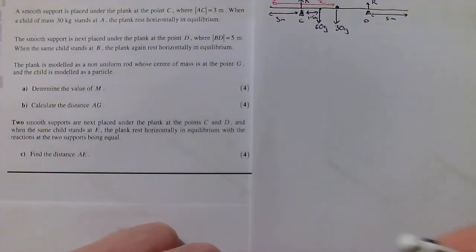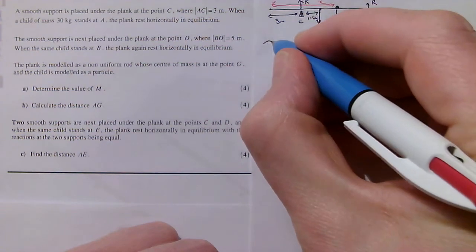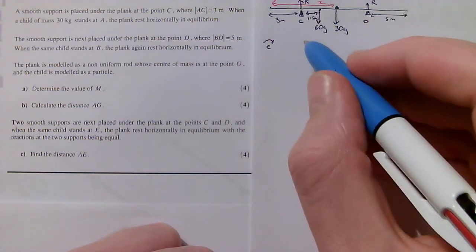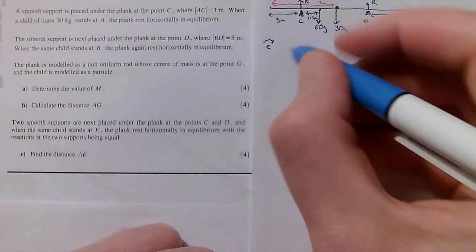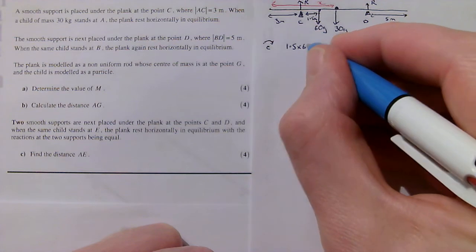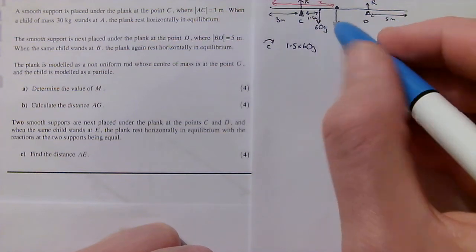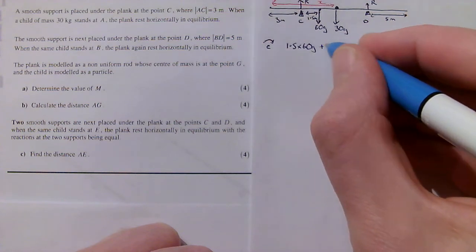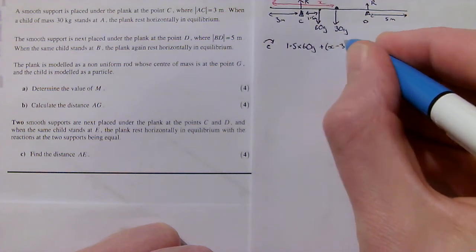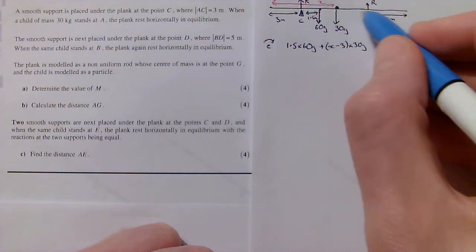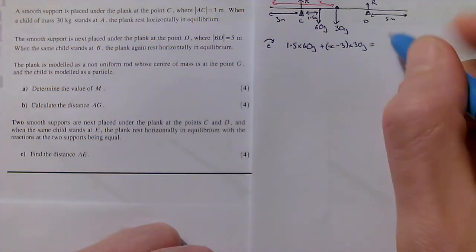So we're going to start by taking moments about C, and if I take my moments about C, my clockwise moments, I've got 1.5 times 60g from the 60g force. Now this distance here is going to be x minus 3, so plus x minus 3 times 30g is equal to my anti-clockwise moment.